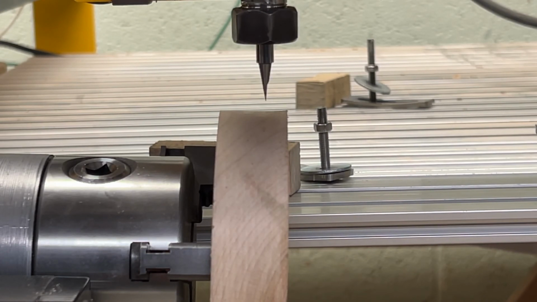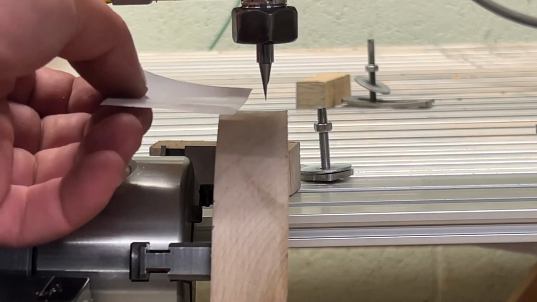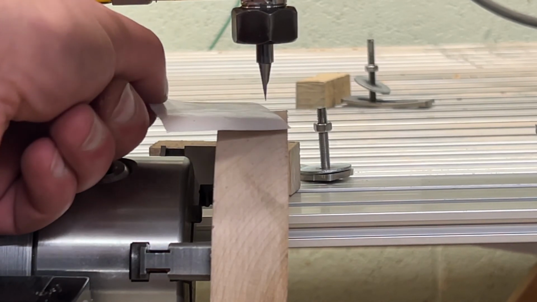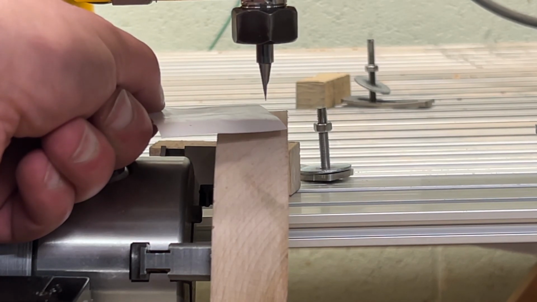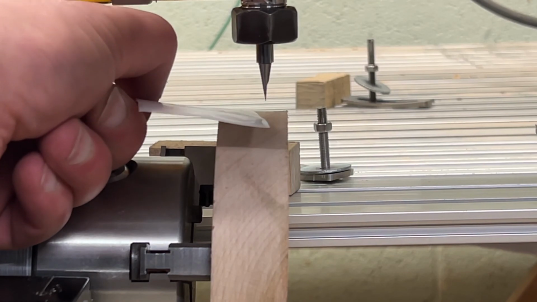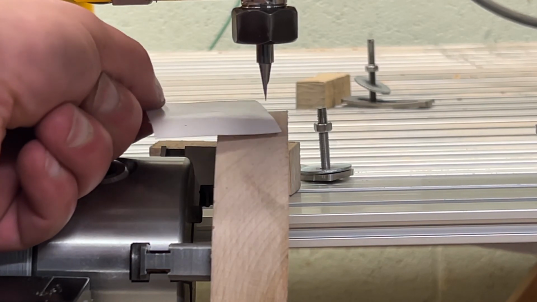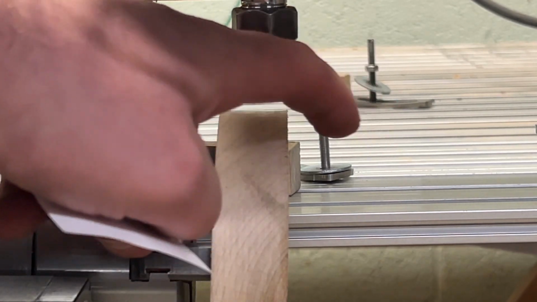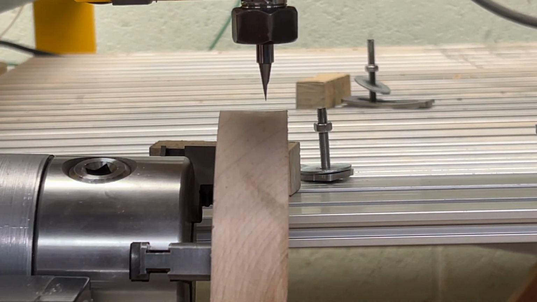Okay, for the Z, I use a piece of paper for a feeler gauge. And I bring that down so it just pinches that paper in there. And then I'll set my Z 0. But that's not the true 0, and that's why we needed to find a radius. So we'll find the 0 off of here, set that, move it over, drop it down to a radius depth, and then set our true 0.